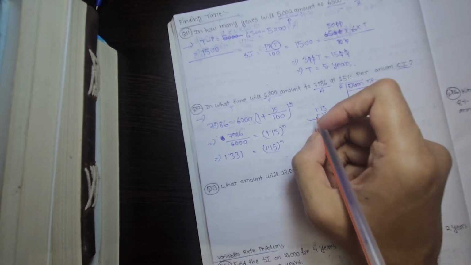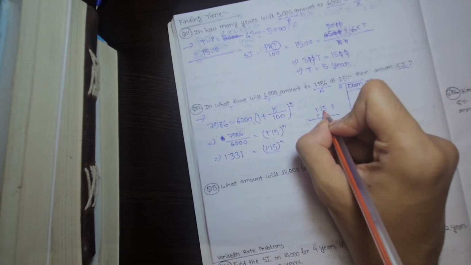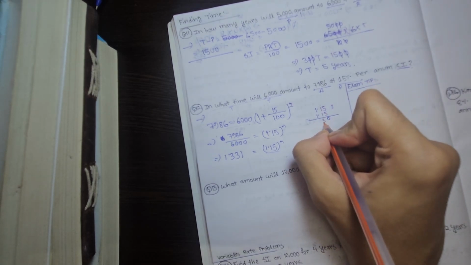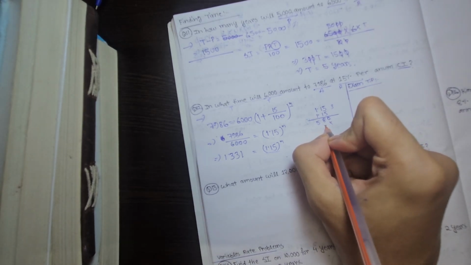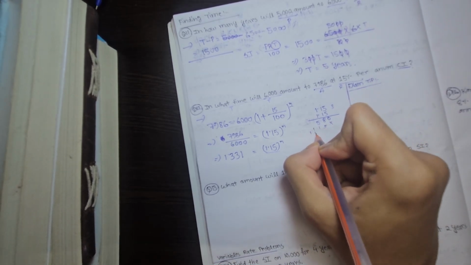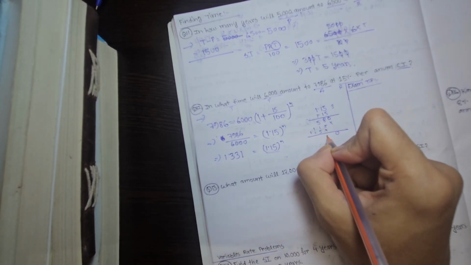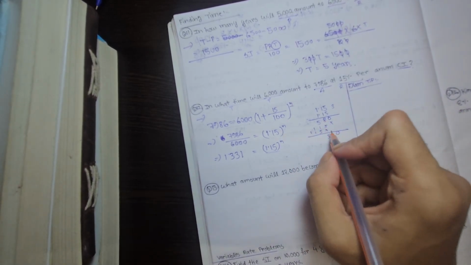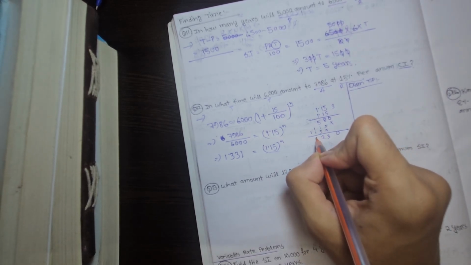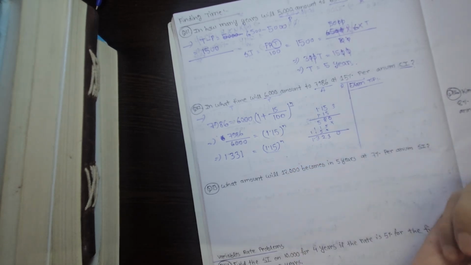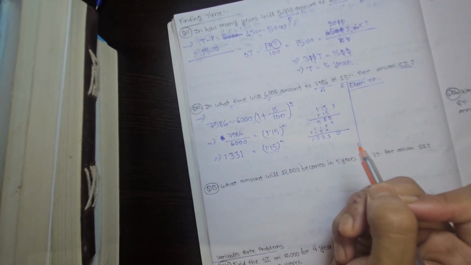We'll just forget the decimal point for this. 5 5 is 25, write 5, carry forward 2... we get 1.323. It is close enough, right?